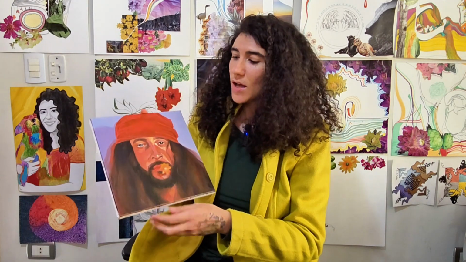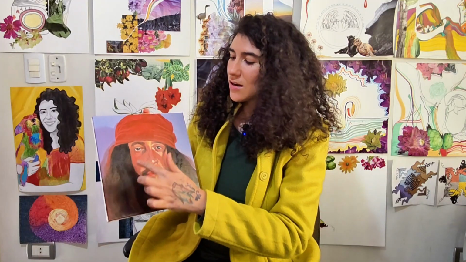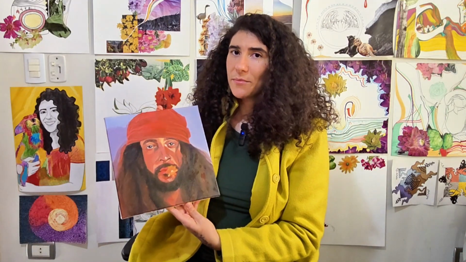So this is a painting made from an image that has contrast. You see how this side of the face is darker than this side of the face? This is what I mean, when one side of the face is darker than the other. And I'm talking about portraits, okay? I'm not talking about other types of references.